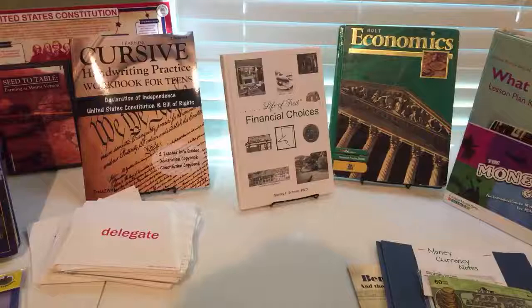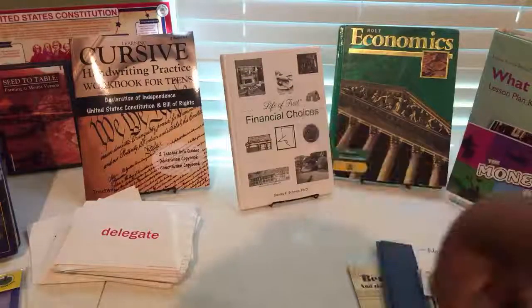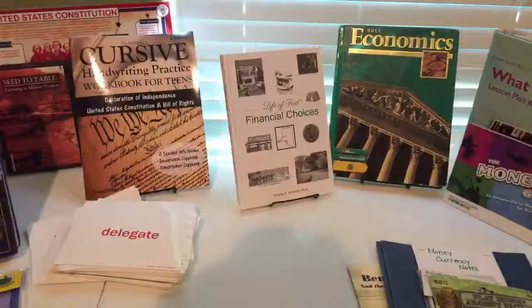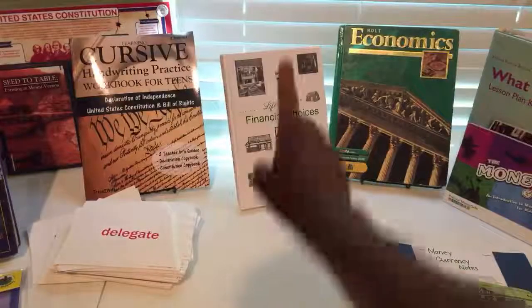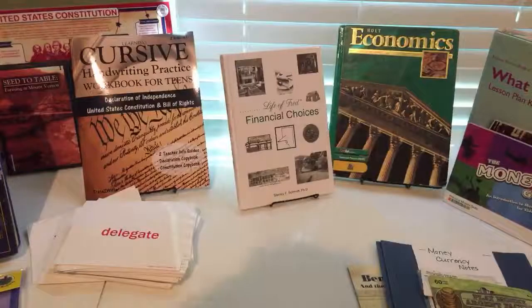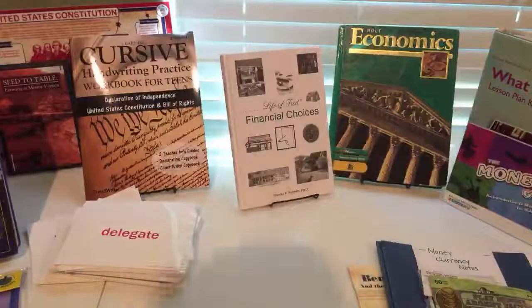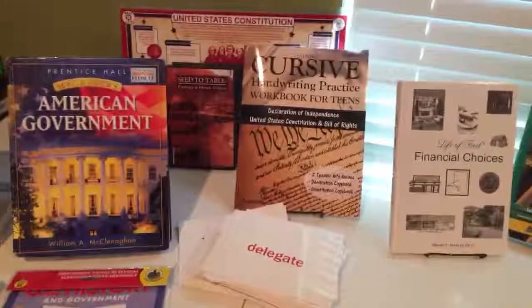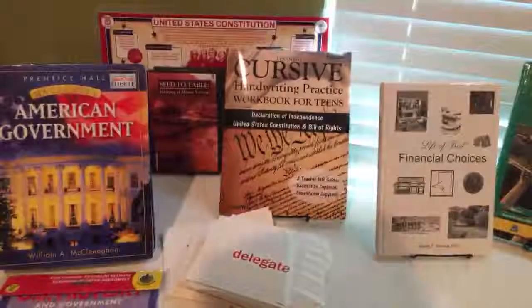So we're going to restart the program for this school year and tie it in with government and economics. So he will be doing the course online in this. And we're going to do Life of Fred together as a family. But everything else is going to be for my daughter. Not unless he particularly wants to. Because he will have to take this eventually in high school.